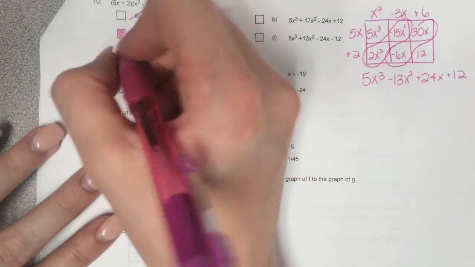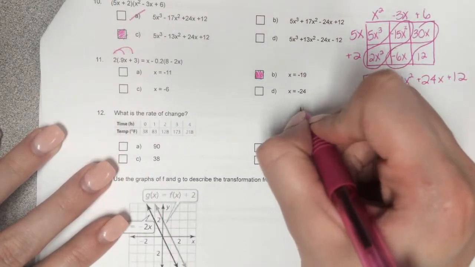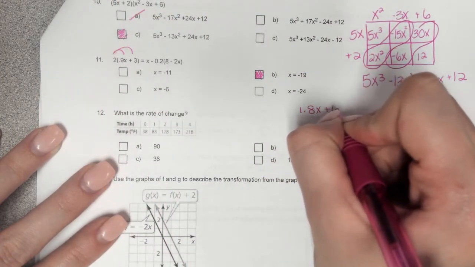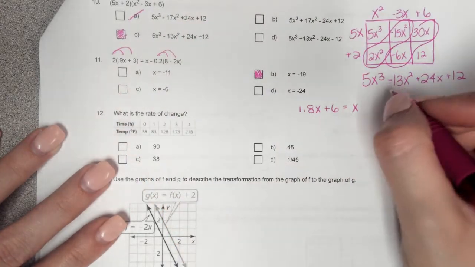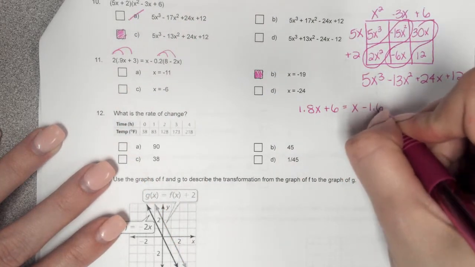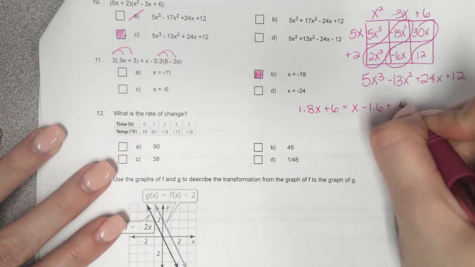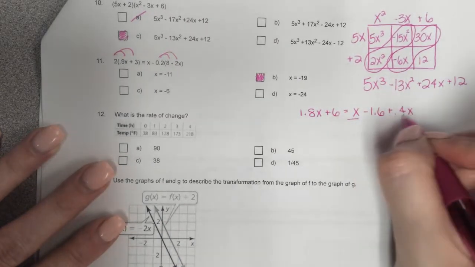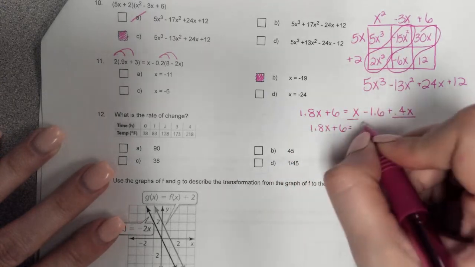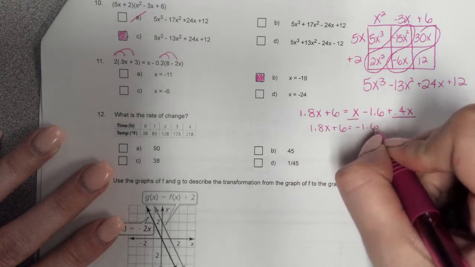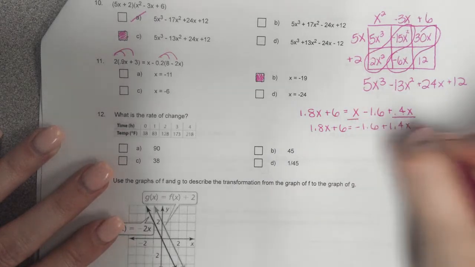Now, if I was doing it by hand, you're distributing. So you get 1.8x + 6 equals x - 0.2(8 - 2x). You're distributing a negative 0.2, so minus 1.6 plus 0.4x. Combine these like terms, so 1.8x + 6 equals negative 1.6 + 1.4x.